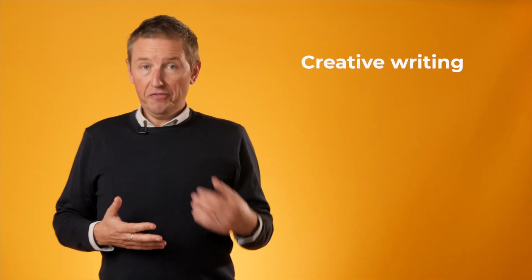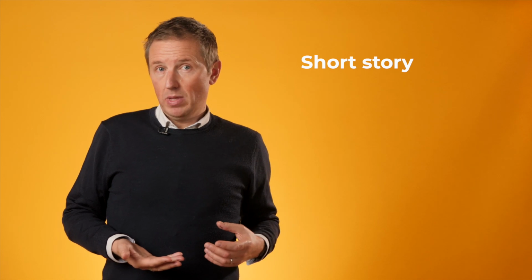Whatever examination syllabus you're studying, you'll be expected to write creatively. Often, this will be a description or perhaps a short story. The key thing to remember from the outset is this: always plan. This might be a spider diagram or a mind map. Perhaps you work differently with a list of ideas, or you like to draw out a flowchart of events. It's really up to you.